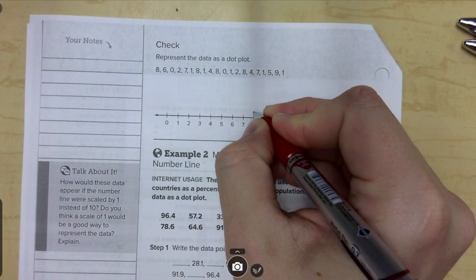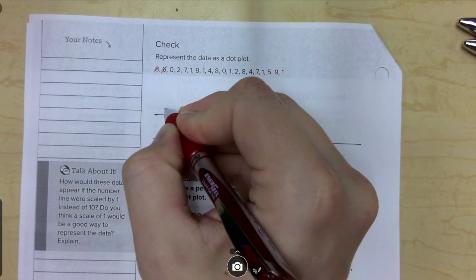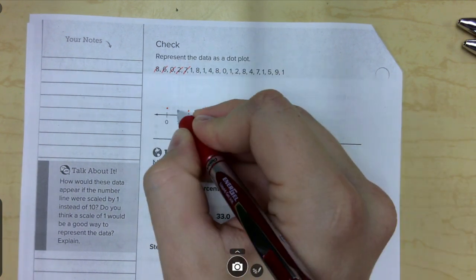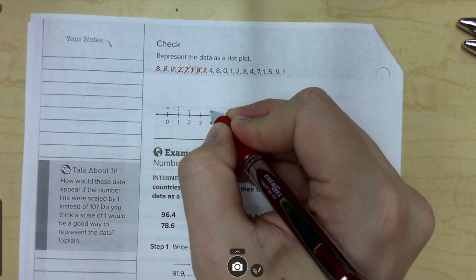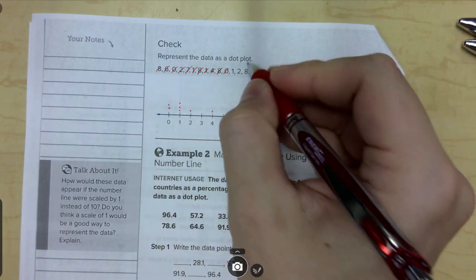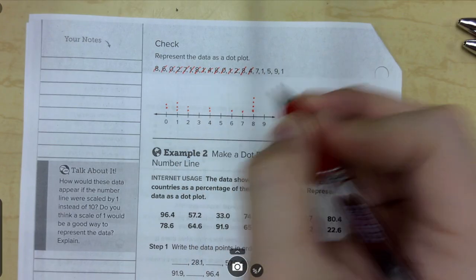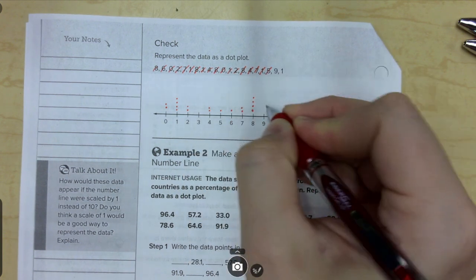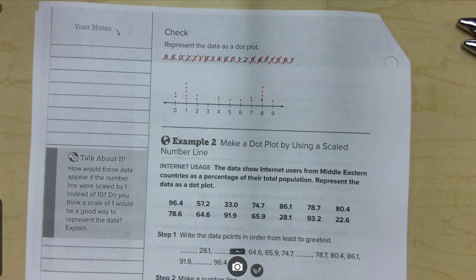So I'm going to put an 8, a 6, a 0, a 2, a 7, a 1, an 8, a 1, a 4, an 8, a 0, a 1, a 2, an 8, a 4, a 7, a 1, a 5, a 9, and a 1. There we go.